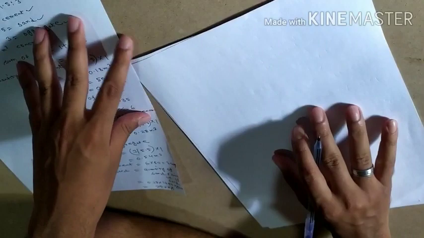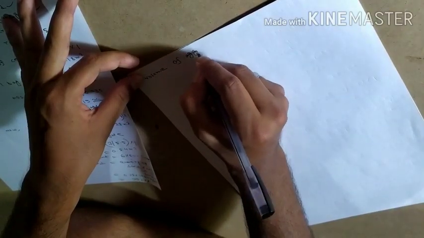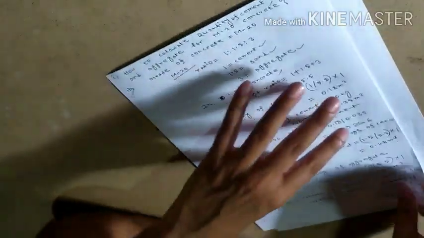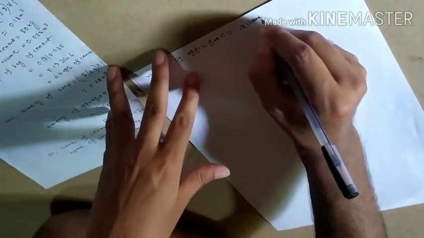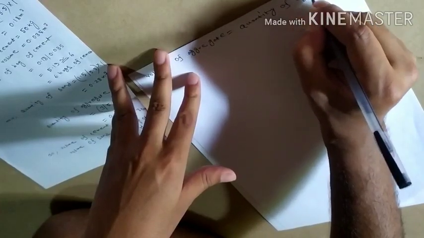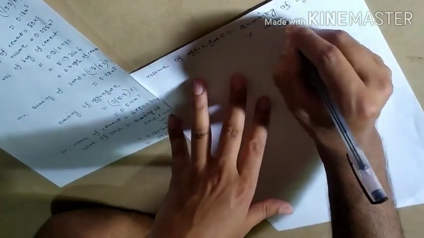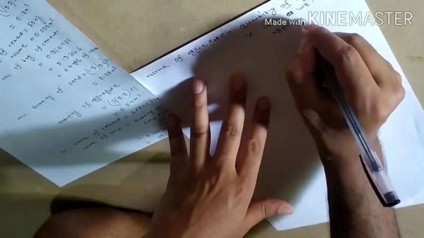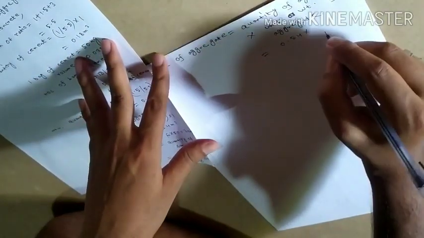Next, the weight of aggregate. Quantity of aggregate is 0.54 meter cube, into the unit weight of aggregate.